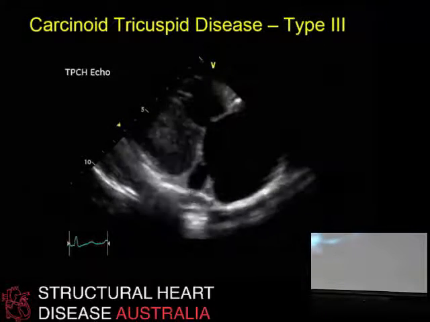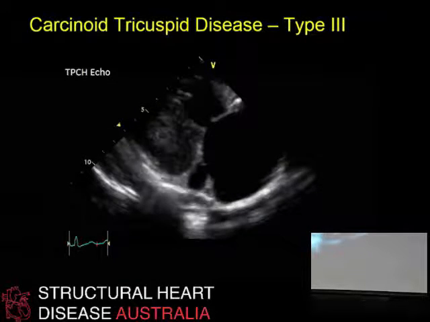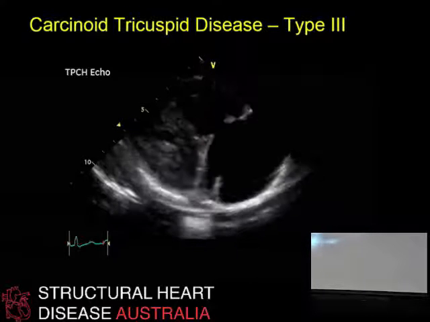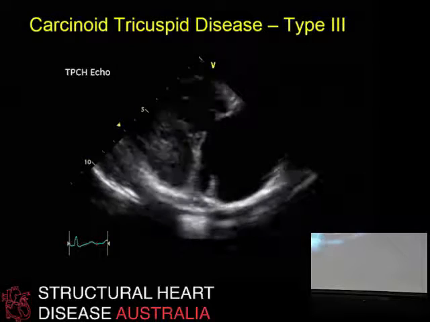We've heard about carcinoid tricuspid disease. This is where the leaflets are thickened and retracted and kept open, in this particular example, throughout systole and diastole.